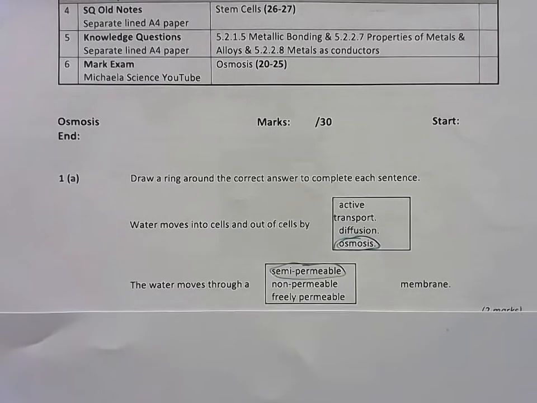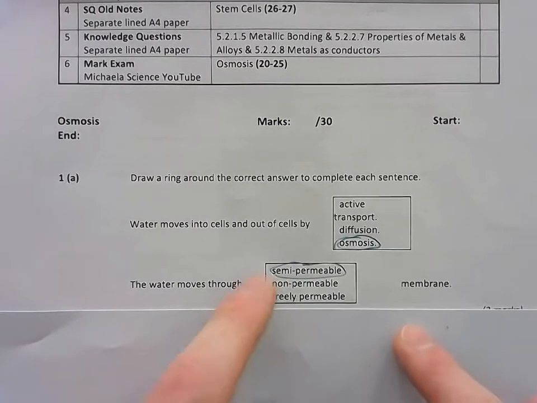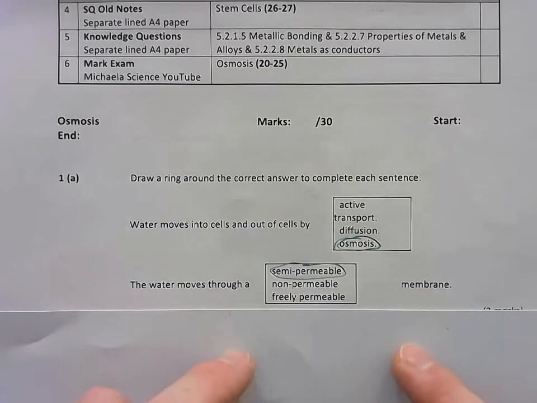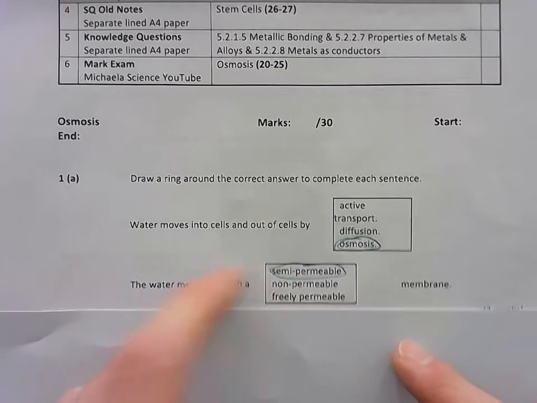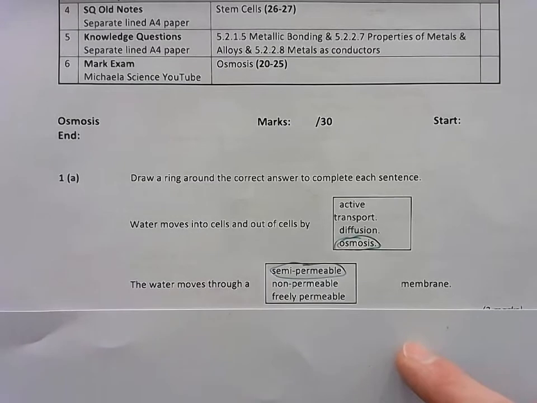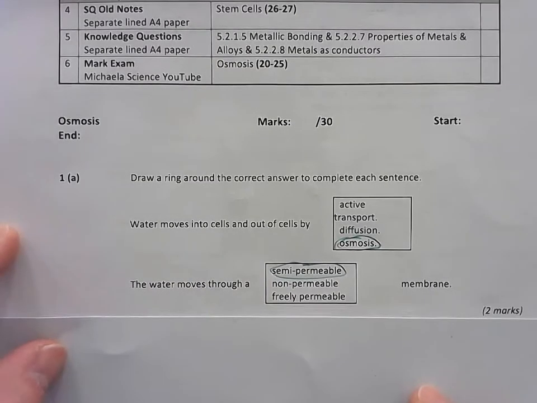The water moves through a semi-permeable membrane. Sometimes we also say a partially permeable membrane, but the only one that makes sense here is a semi-permeable membrane. So you get 1 mark for each of those.